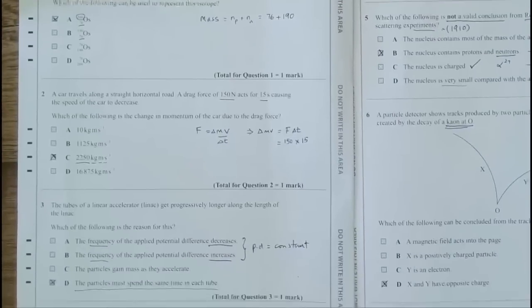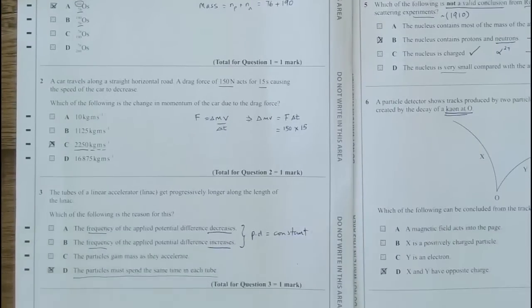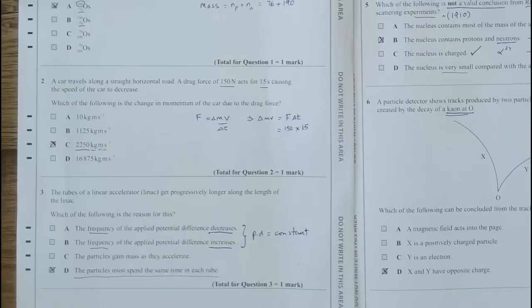Okay, question 2 is about a decelerating vehicle. A car travels along a straight horizontal road, and a drag force of 150 newtons acts for 15 seconds. So in other words, the air resistance is going to slow down the car. Now this is obviously from Unit 1, but in Unit 4 you do further mechanics, so they will also test you on your knowledge of Unit 1 should they feel it necessary.